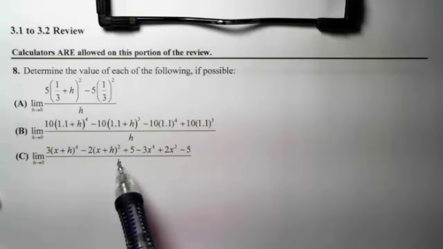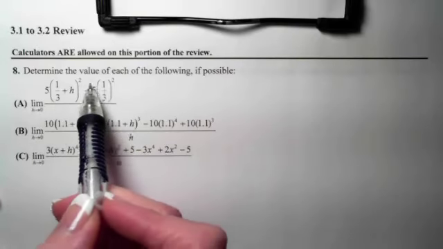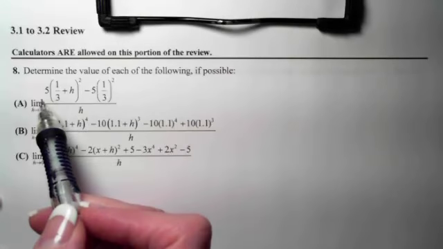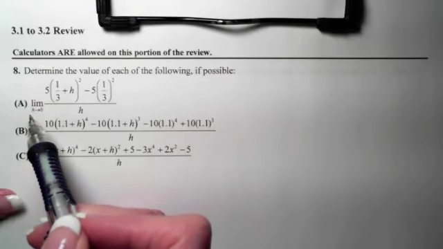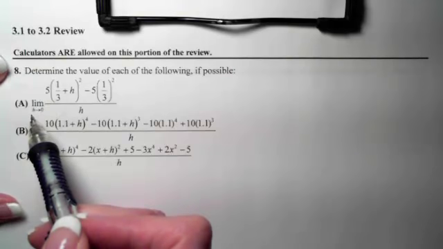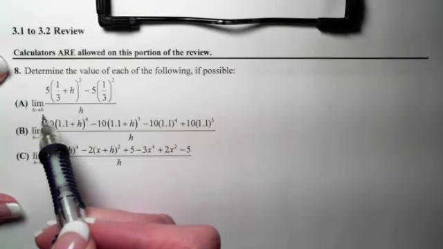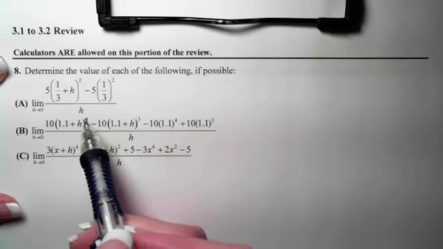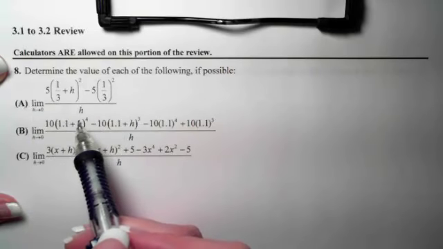So if this were a section 2.3 problem, we would probably want to expand all of this, combine our like terms, and hope that everything without an h would cancel on the top so that we could factor an h and then reduce and compute the limit. The problem with that is that it will work, but it'll take a really long time. And we can see that we are much more efficient if we can recognize what this is representing.